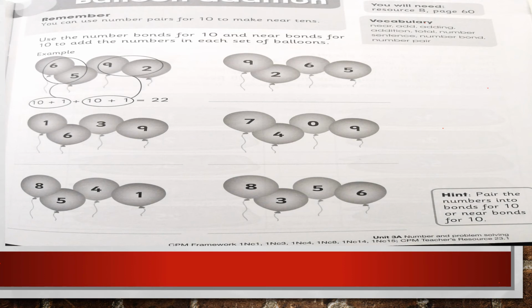Let's do this. Let me get my pen. Okay, good. So let's look here. We have 9 plus 2, which is 11. Are we going to write 11? No. So what are we going to do? We're going to split the number into 2.